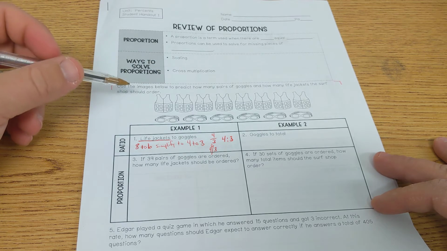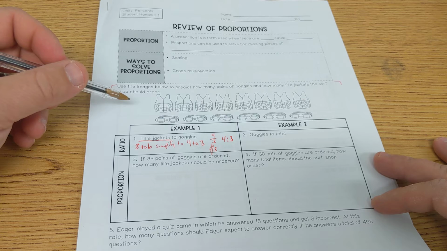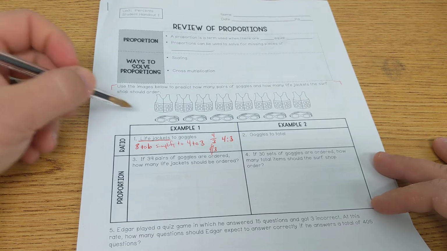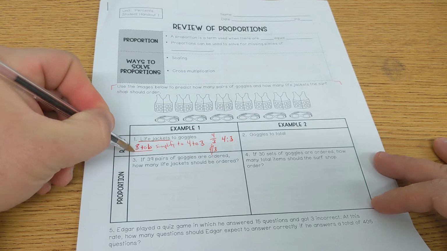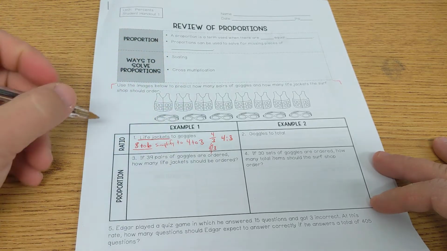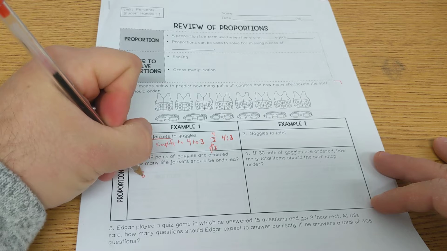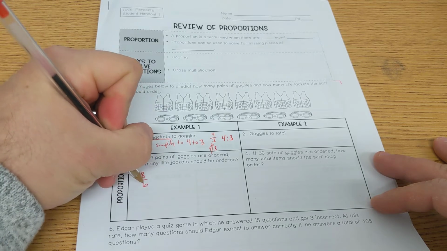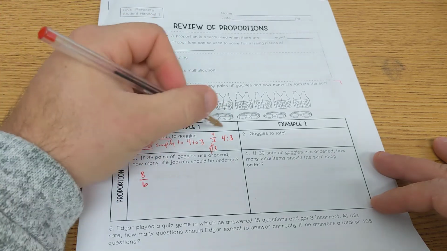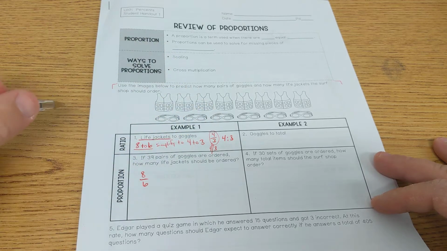Well, we know, and we're going to start with this one, okay, because this is how many we got right now. We're going to set that proportion up like a fraction. All right, so we're going to use this. Okay. Use that one.